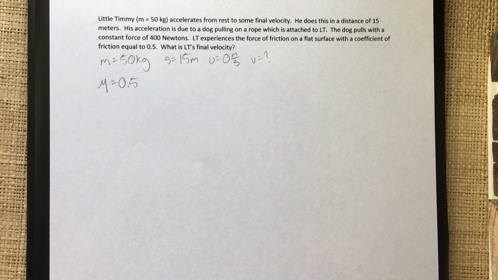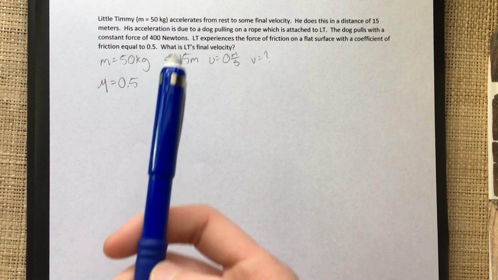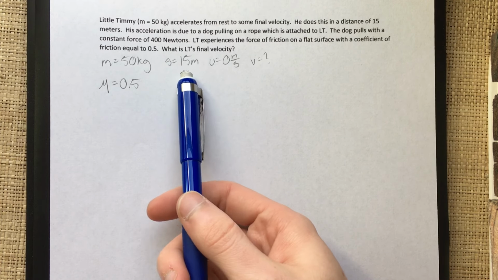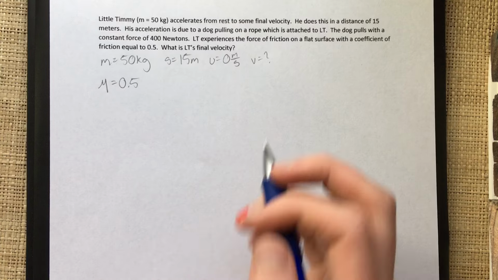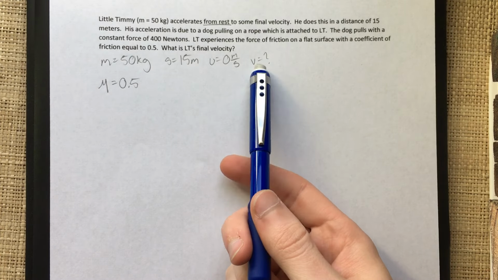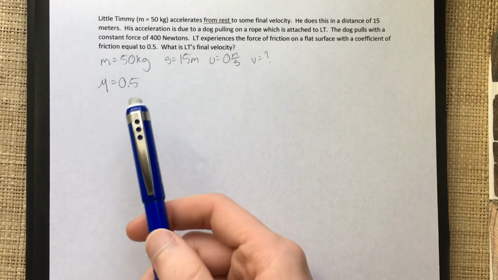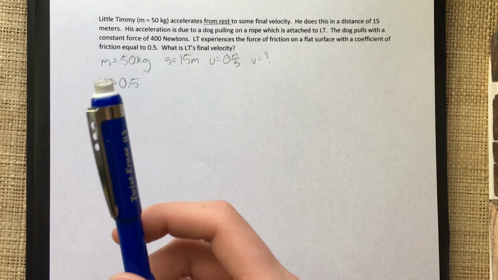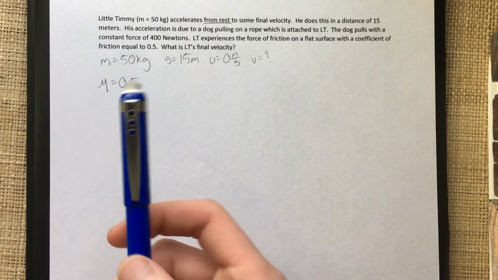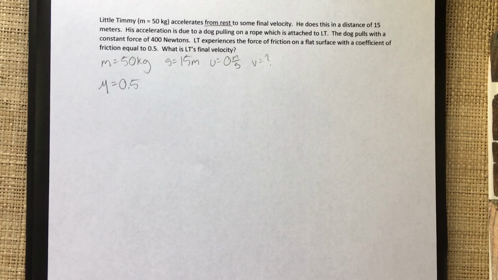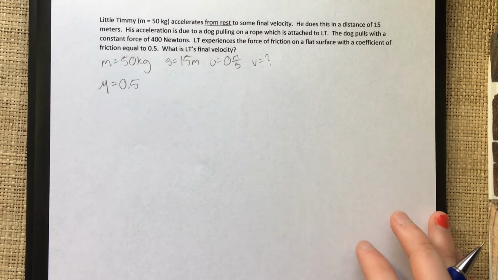What's his final velocity? Things we know are his mass, 50 kilograms, the displacement, 15 meters. His initial velocity is 0 meters per second because he started from rest, and we're looking for his final velocity. We know the coefficient of friction, which we can use to find the frictional force along with his reaction force, and we're going to do that by starting with a free body diagram.